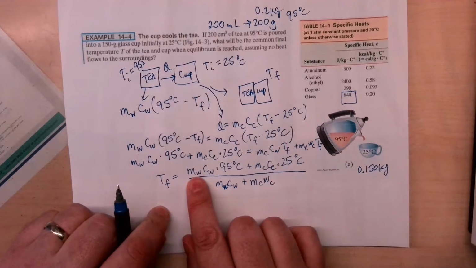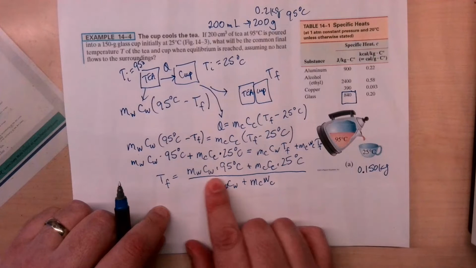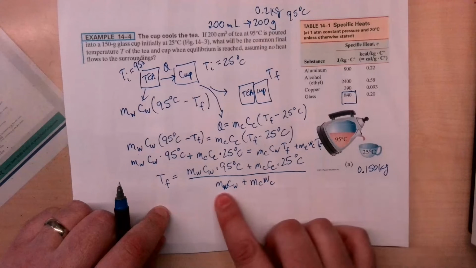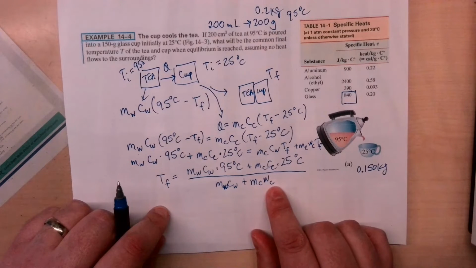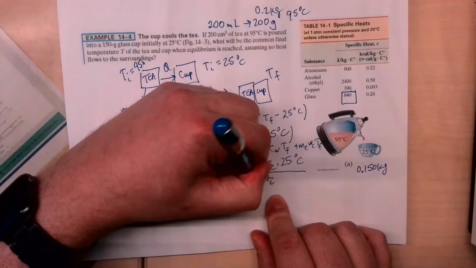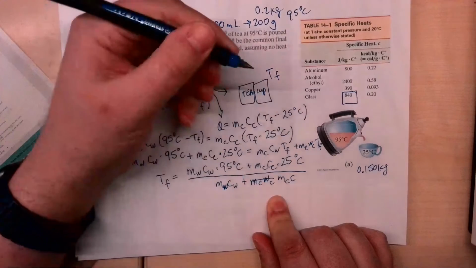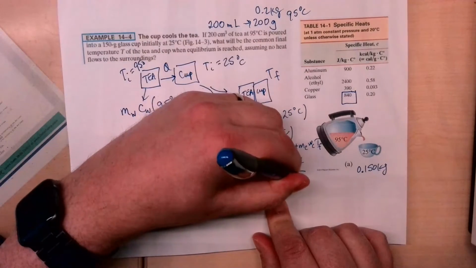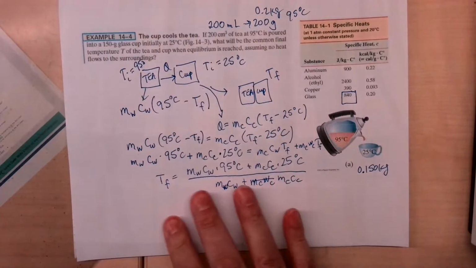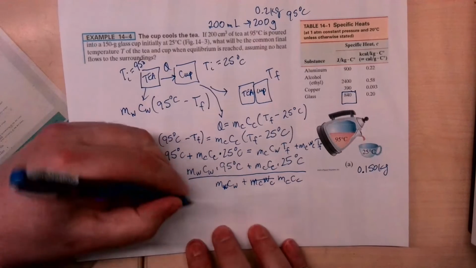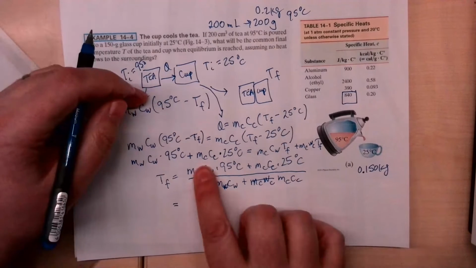Let's make sure we understand that. So this is the mass of the water, specific heat of the water, mass of the cup, specific heat of the cup, MCCC. Okay, got it. So now we're going to plug all our information in here, and I'll put the units in so we can see.